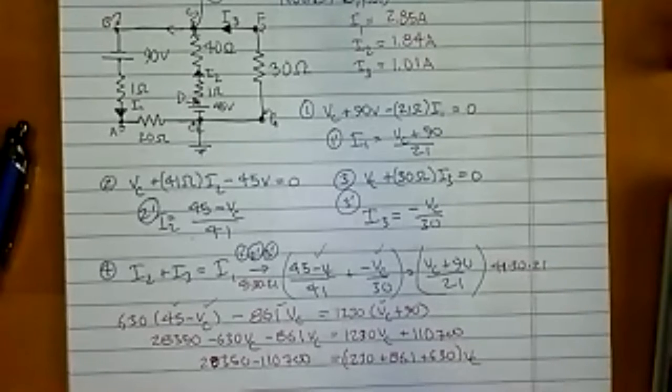Okay, so it turns out when you add 1,230, 861, and 630, you actually get 2,721. And when you subtract 110,700 from 28,350, you end up getting negative 82,350.